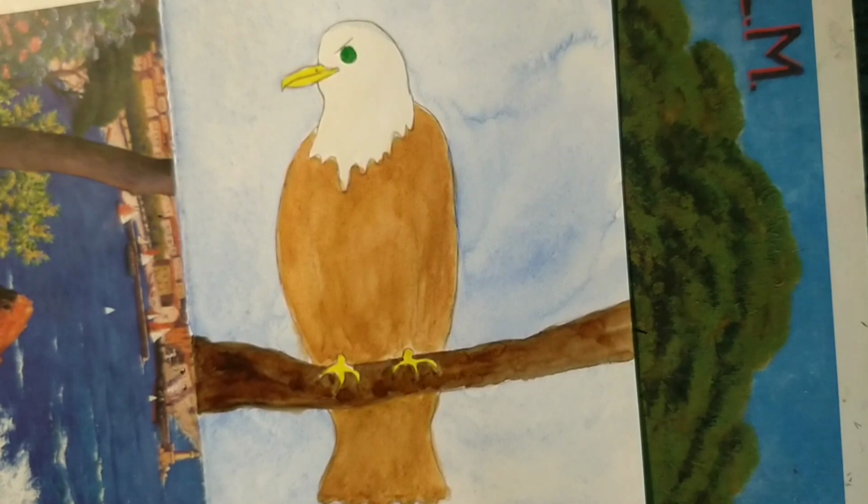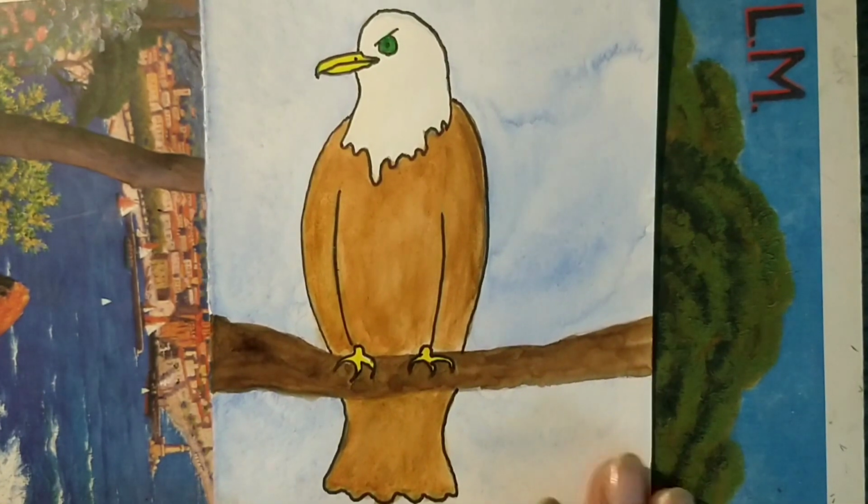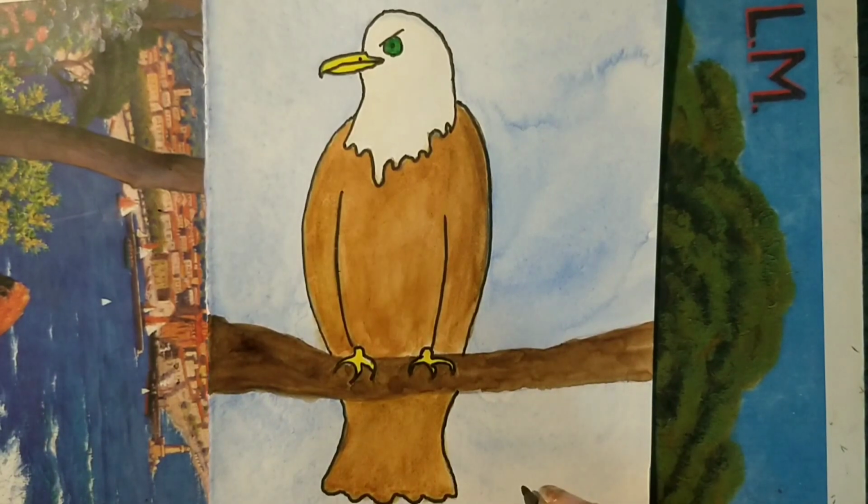And now to just add the crispiness and the neatness to this work, I'm gonna just do the outlining and come back. So here we go, bald eagle ready and done. And let me just sign this sheet.